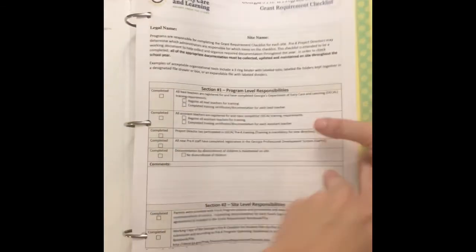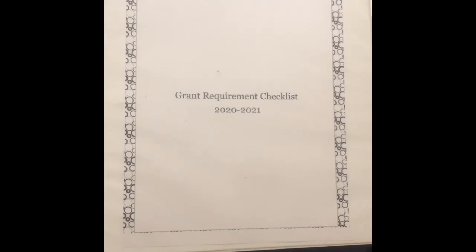And that is the final section of the GRC notebook. So I hope that this video has helped you in getting your notebook set up and understanding what each section means and what each document looks like. If you have questions, please contact your pre-K specialist for clarification.